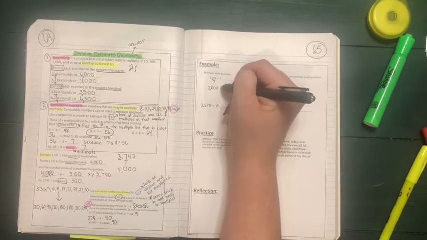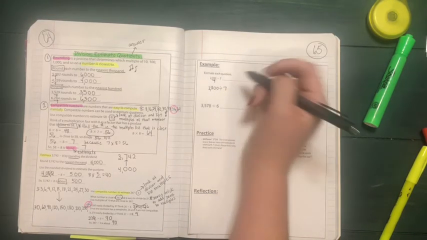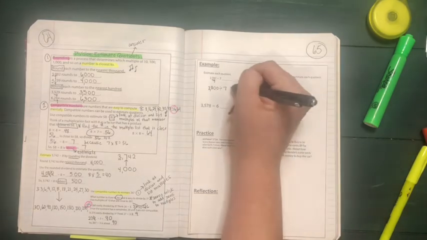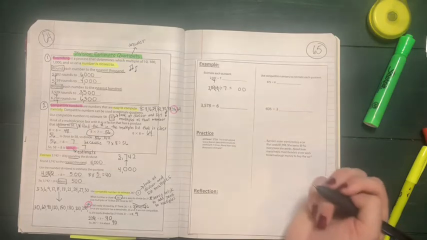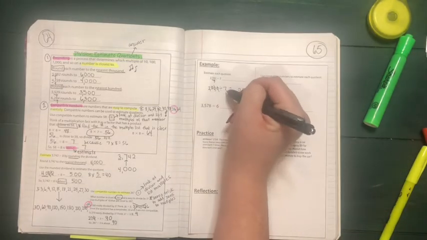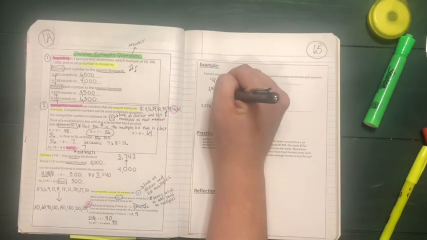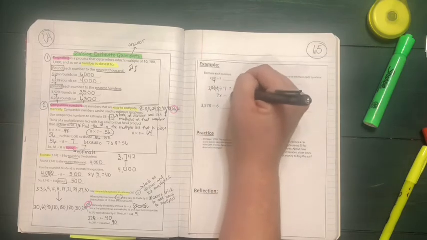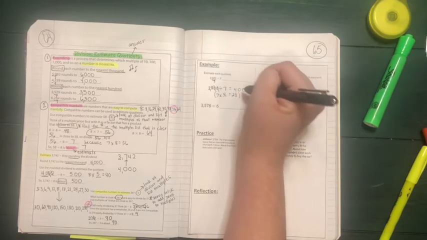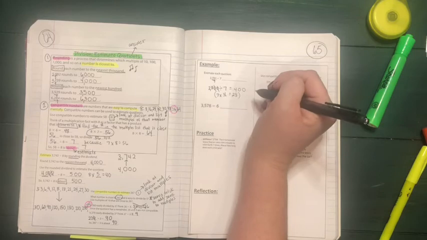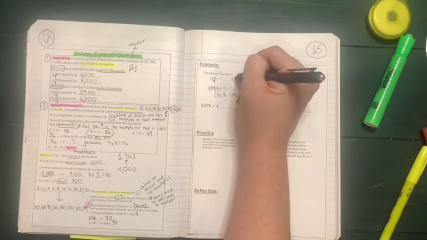We bring down the remaining part of the problem. And then we can use our zeros trick to say 2 zeros get placed in the answer. 28 divided by 7. If you think in reverse fact family, 7 times what missing number is 28? You should remember that 4 is the missing factor. So that tells me that the answer should be a 4 in front of the zeros to make the answer of 400.